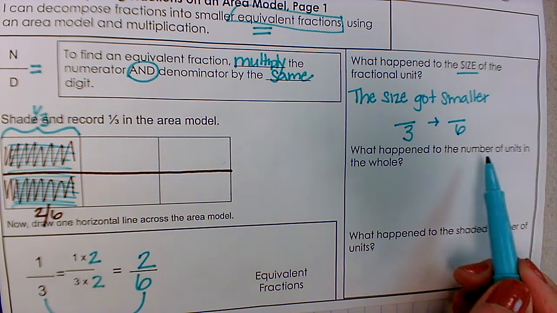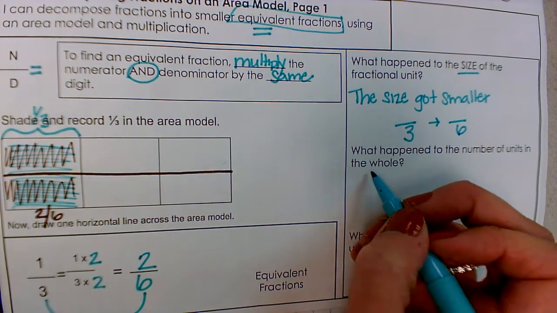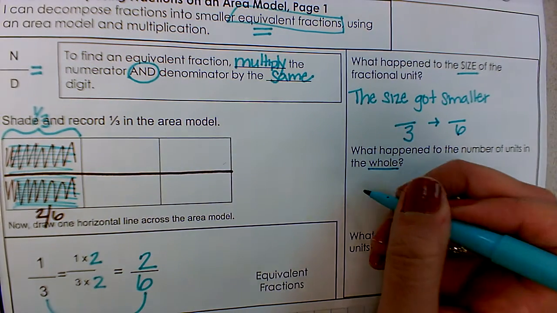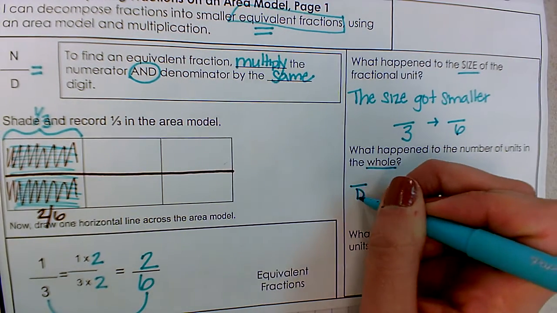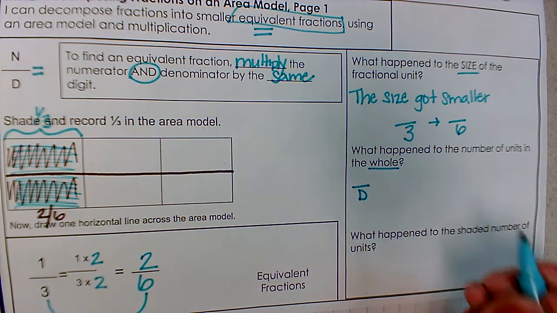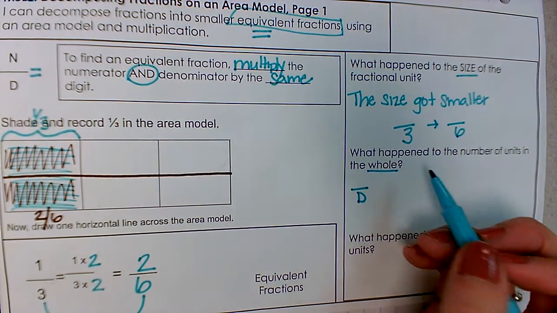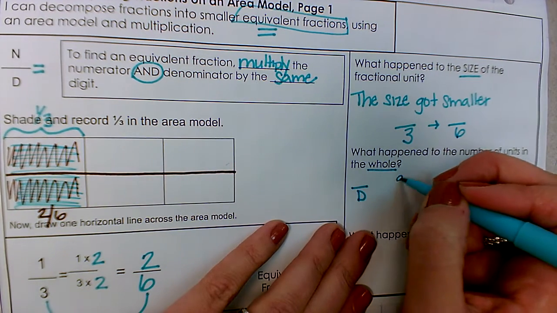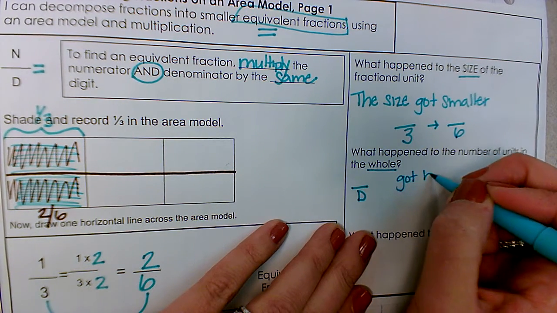Now let's think about what happened to the number of units in the whole. So that means what happened to the denominator? Well, when I went from 3 to 6, my denominator got bigger.